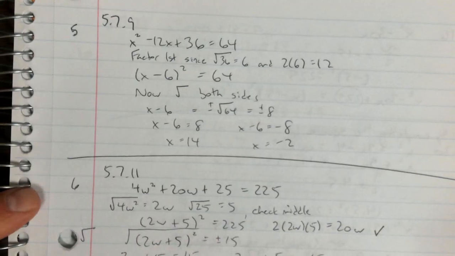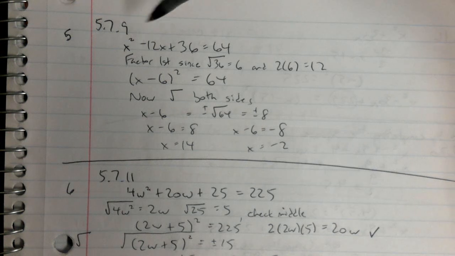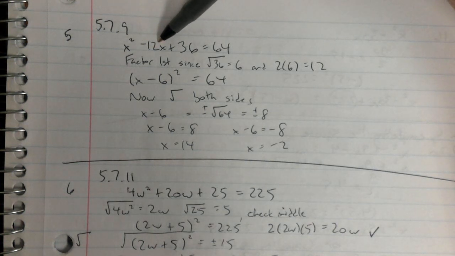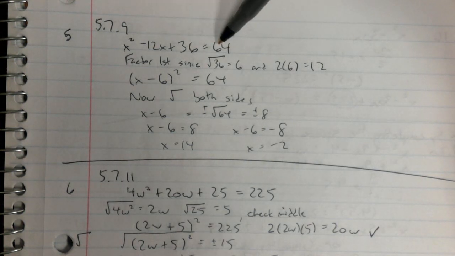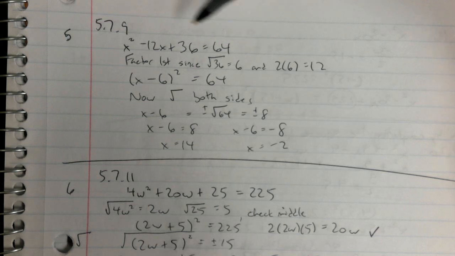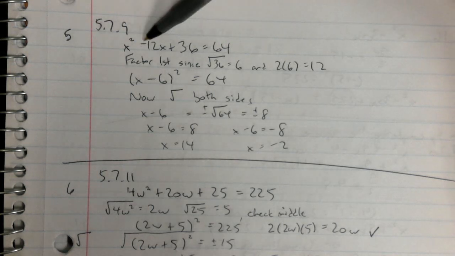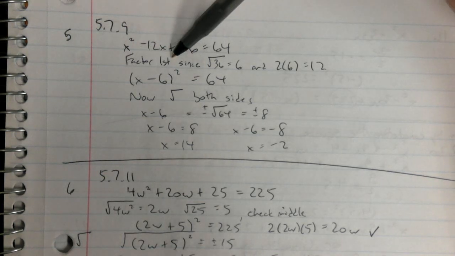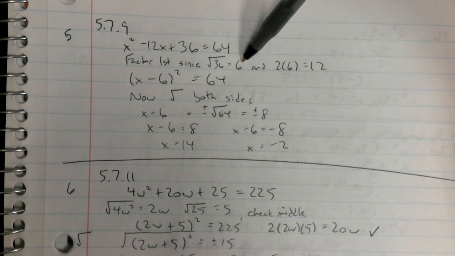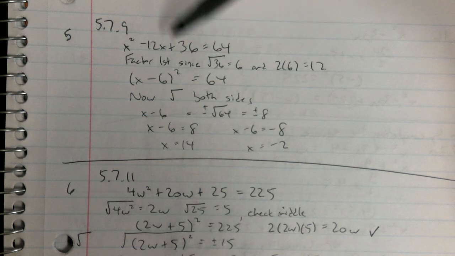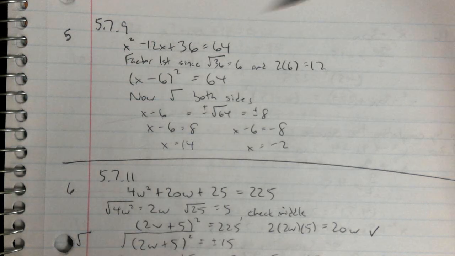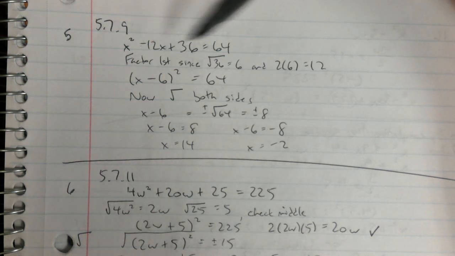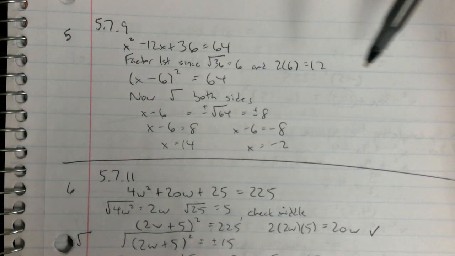Okay, on our next one, we have x squared minus 12x plus 36 equals 64. What we want to do is recognize this part. You're going to want to factor first, because the square root of 36 is 6, and 2 times 6 is 12, which matches this. This is a negative 12, and so the numbers match.